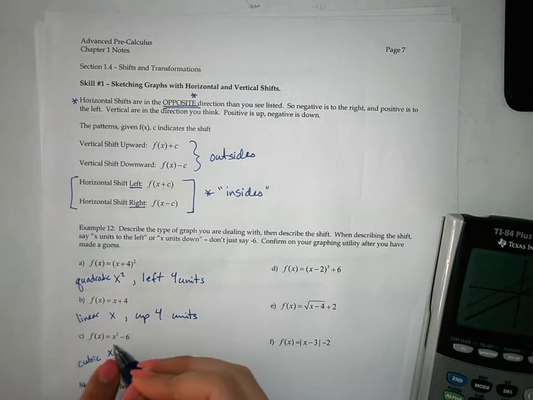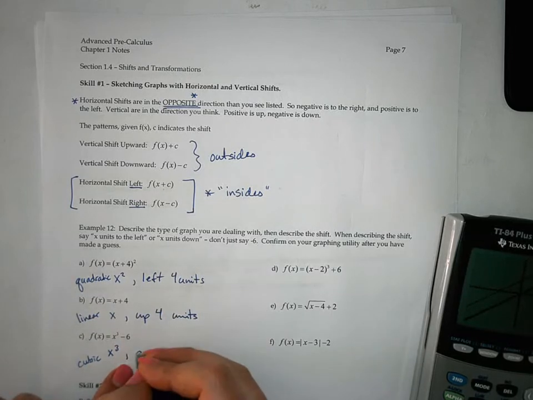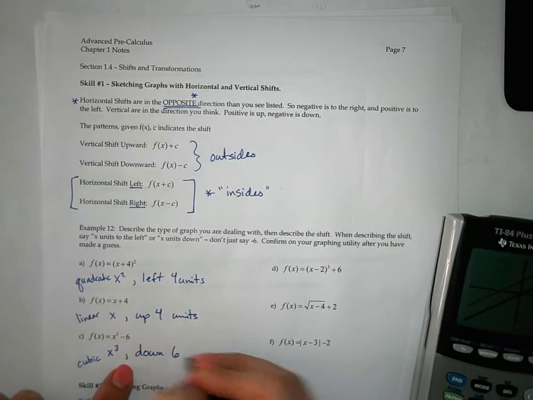This one here, again, the 6 is not included with the cubing. The cubing is only affecting the x. After you've cubed the x value, then you're subtracting 6. So then you're moving it down 6 units.